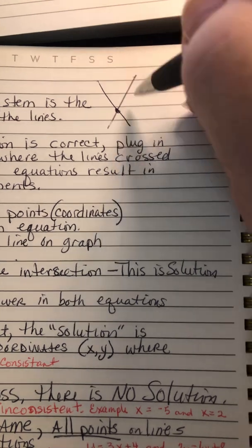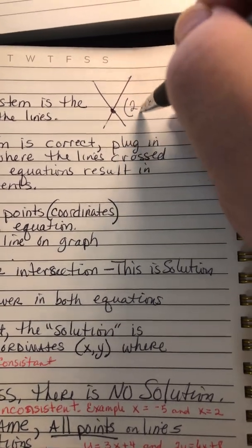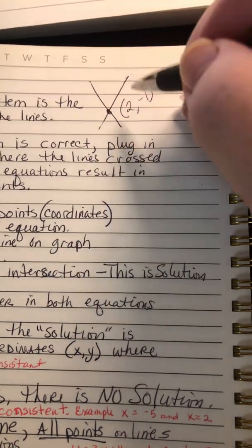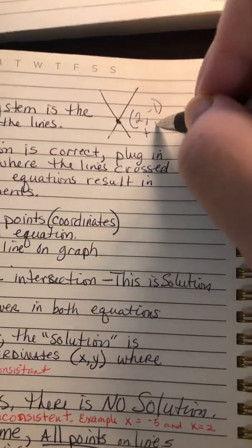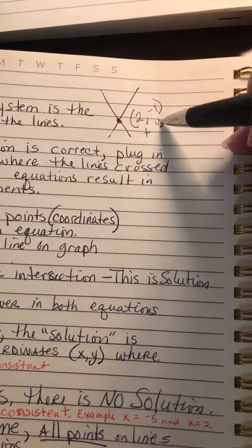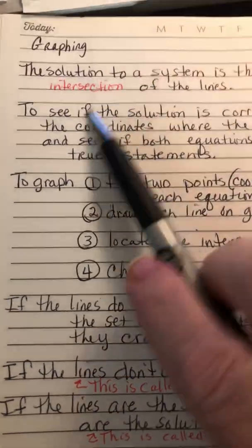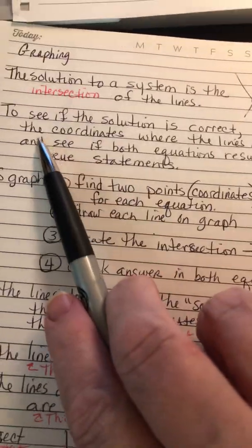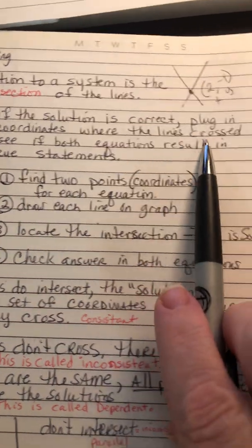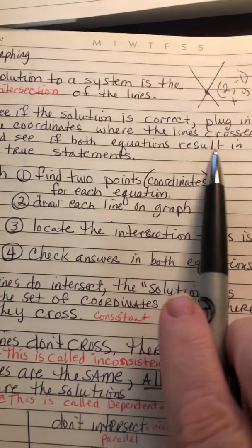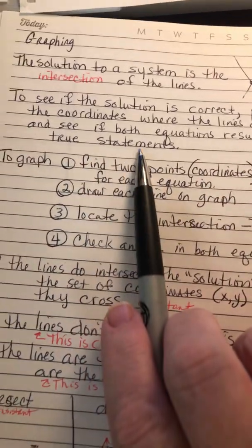So if I had this on a graph, and let's say this was at 2 and -1, then 2 and -1 is the solution to both equations. I could plug 2 in for x and -1 in for y, and bam, it should work. All right, so to see if the solution is correct, you plug in the coordinates where the lines crossed and see if both equations result in true statements.